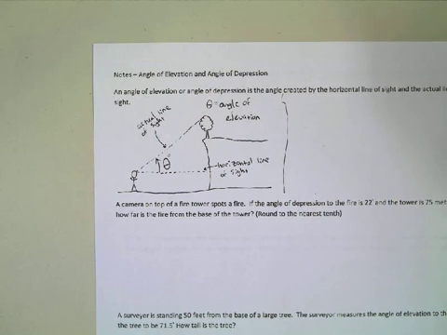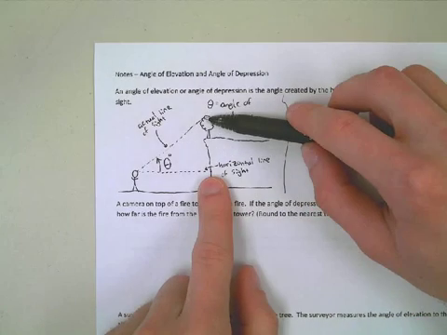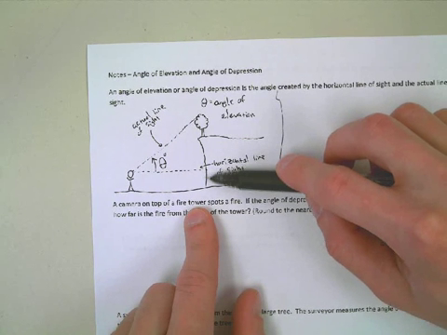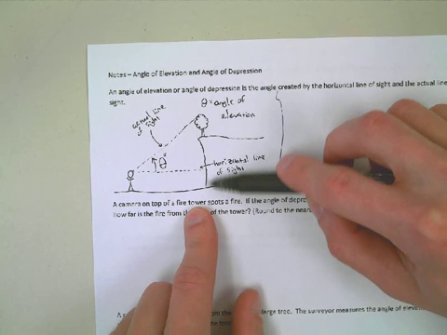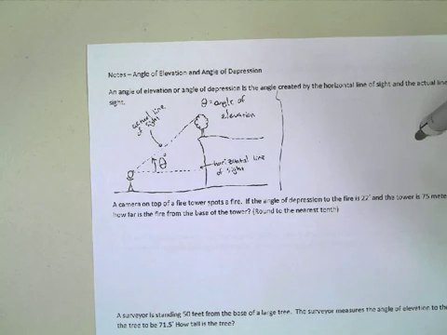Do you observe from the ground? You observe from your eyes. So you're starting out already up off the ground some before you then look up to see the tree. And so you have to take that into account sometimes for some of our problems. We may have to add in this extra eye height sometimes. Sometimes we ignore it. But anyway, let's look at an angle of depression now.